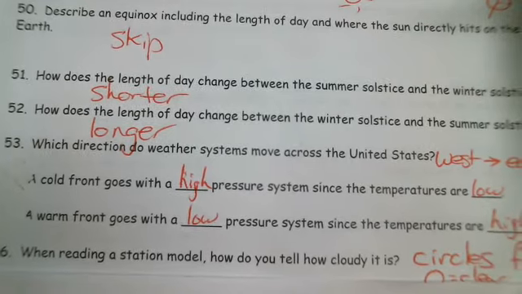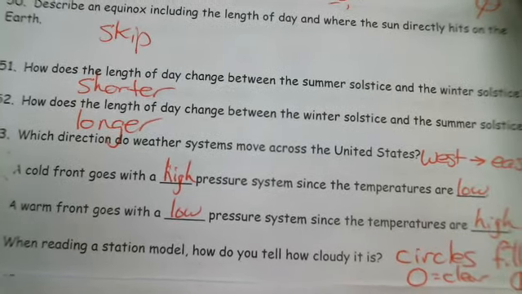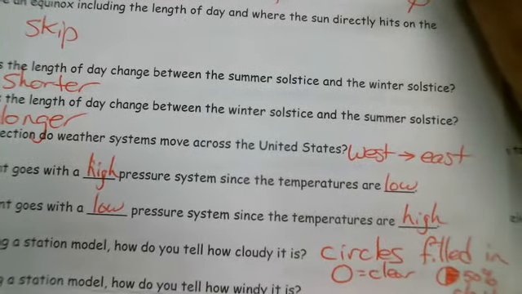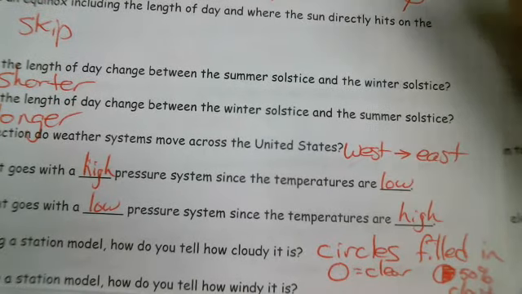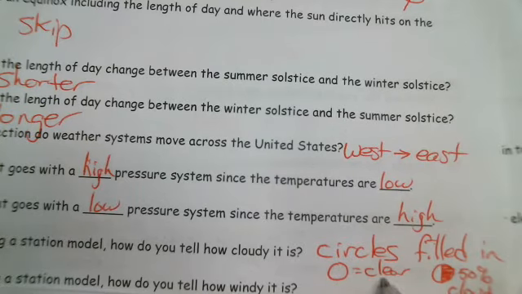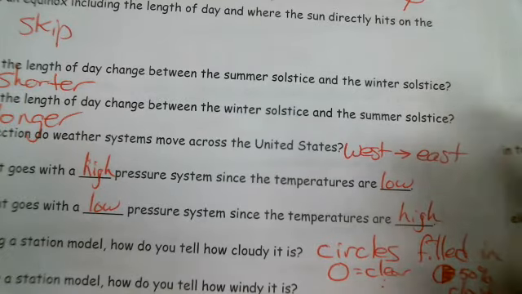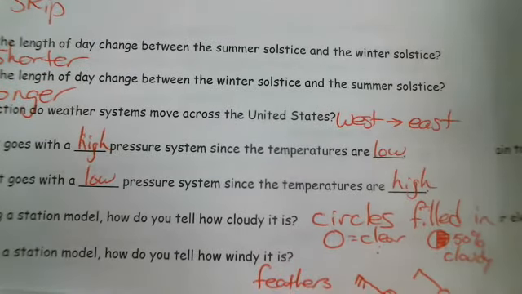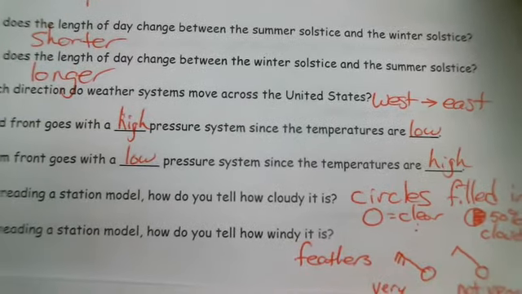Number 56, when reading a station model, we can tell how cloudy an area is by the circles, whether they are filled in or not. If you have a circle at a city and it is not filled in, that means that the sky is completely clear. If the circle is half filled in, then it's going to be 50% cloudy. Half the sky is going to be clouds.